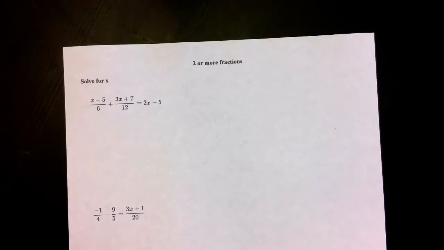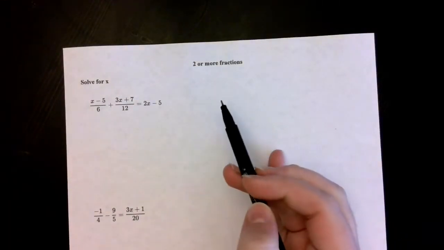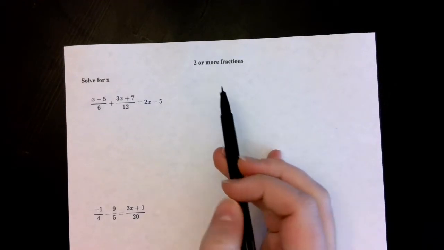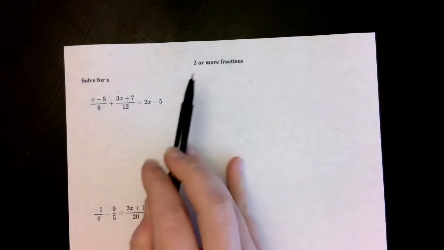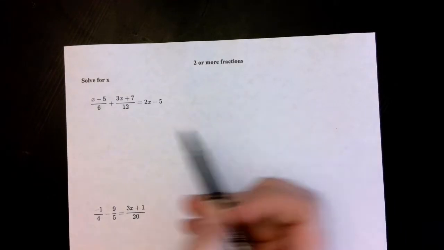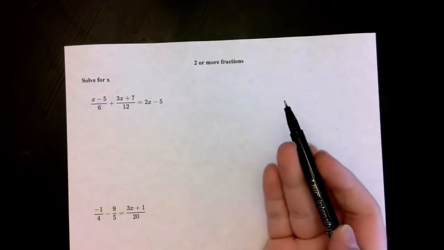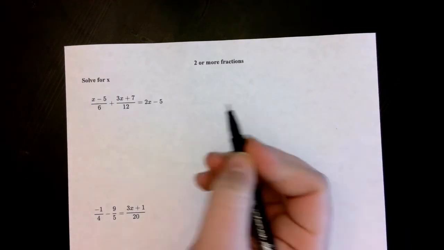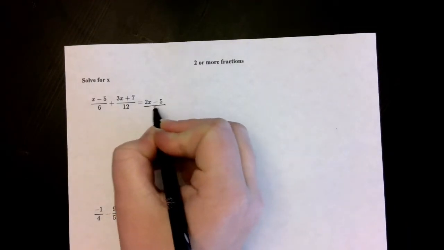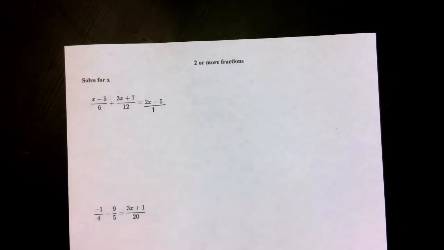Okay, so in this second video, you're going to have a quick refresher on how to solve linear equations with two or more fractions. So here we have one fraction and another fraction. Whenever you are solving linear equations with two or more fractions, you have to make sure they're all over a denominator. So 2x minus 5 would be over 1.